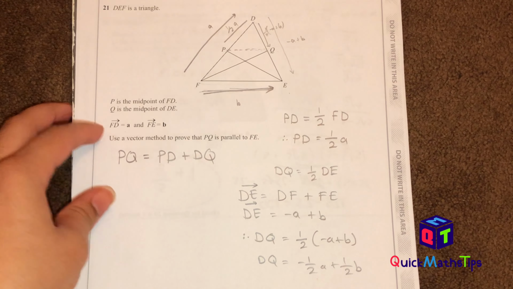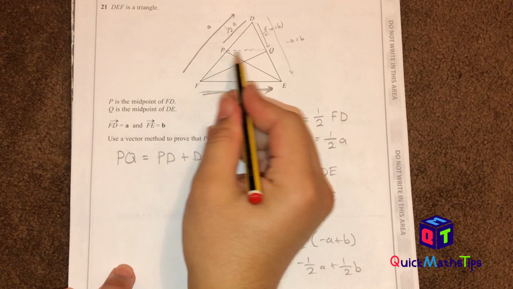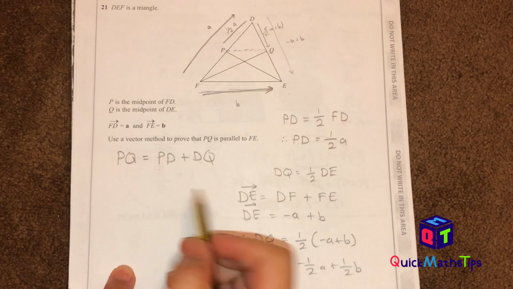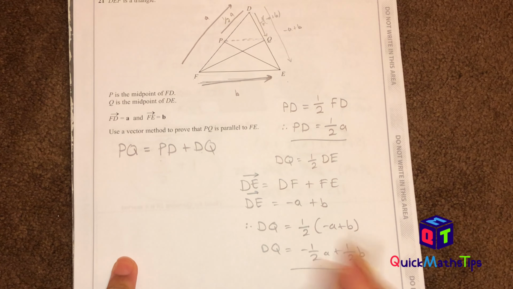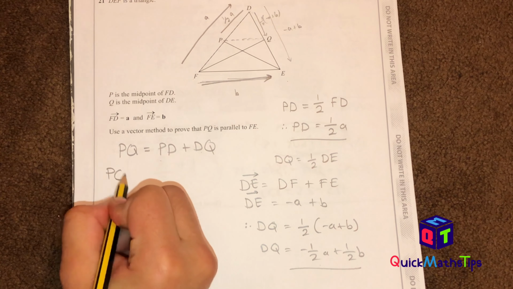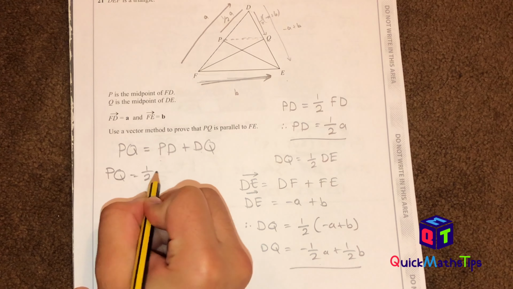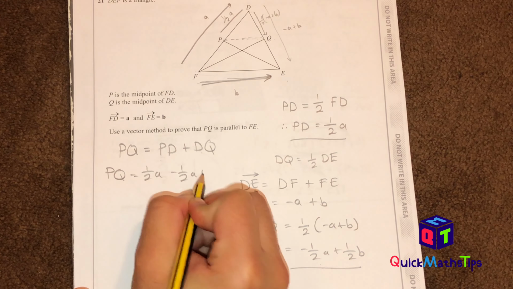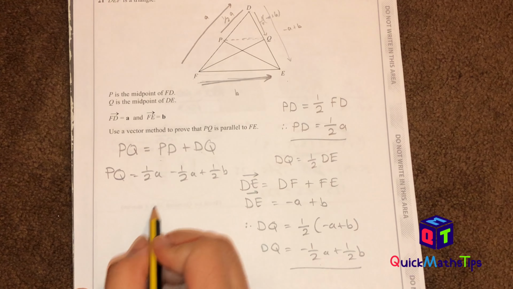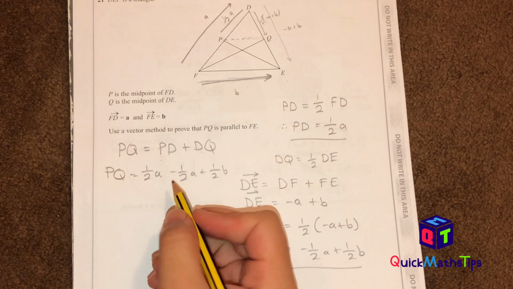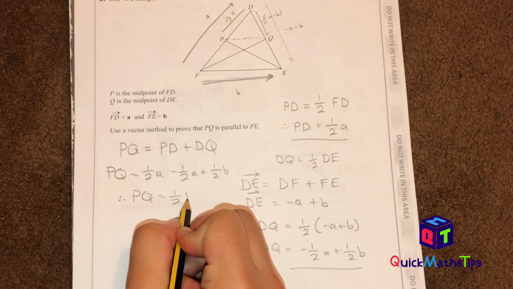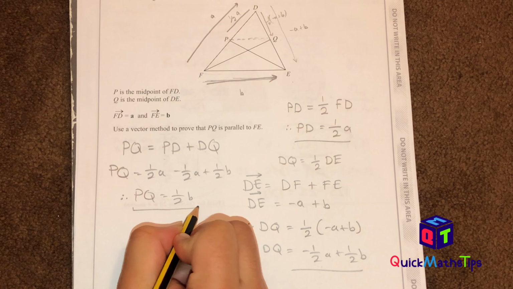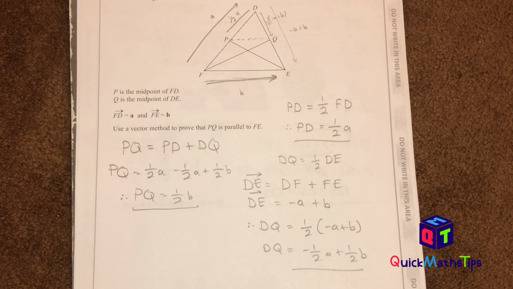Now back to the original P to Q. P to Q was PD plus DQ, and I worked out that's PD, and I worked out that's DQ. So I'm going to add those together. So PQ is going to be a half A minus a half A plus a half B. A half A and minus a half A cancel out. Therefore, PQ is equal to a half B. Okay? PQ is a half B.